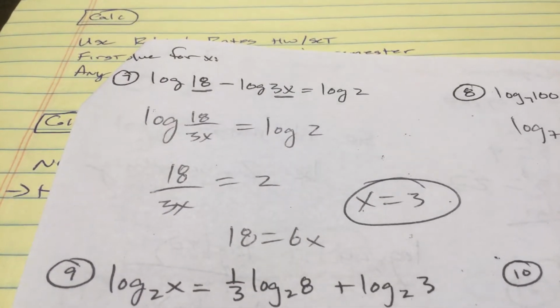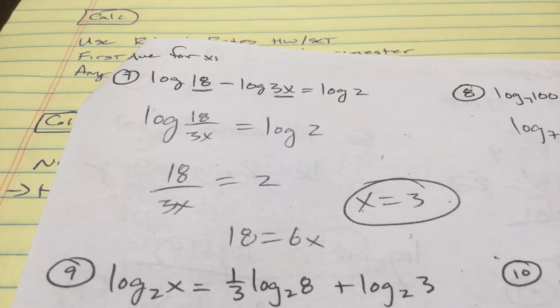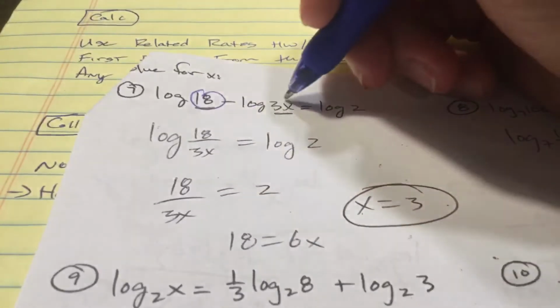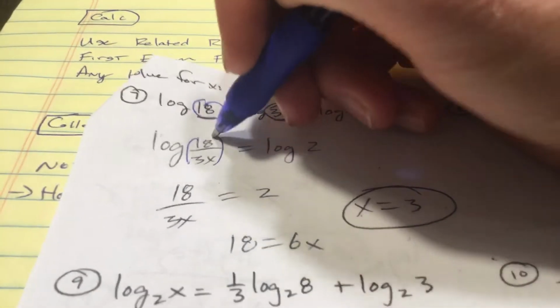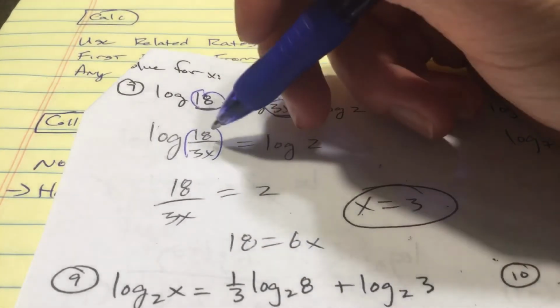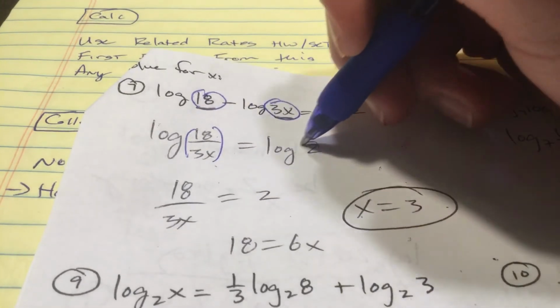Log 18 minus log of 3x equals log of 2. This is all base 10. Subtraction means the quotient rule. It's going to be log of 18 over 3x is equal to log of 2. That means 18 over 3x has got to correspond with 2.